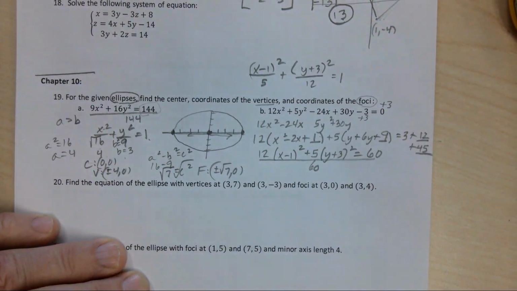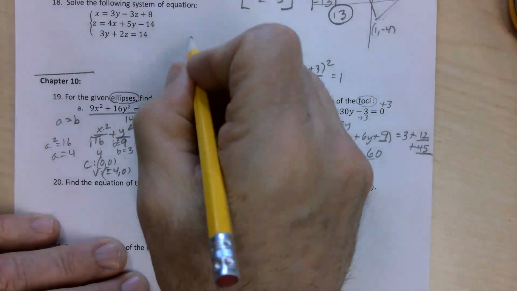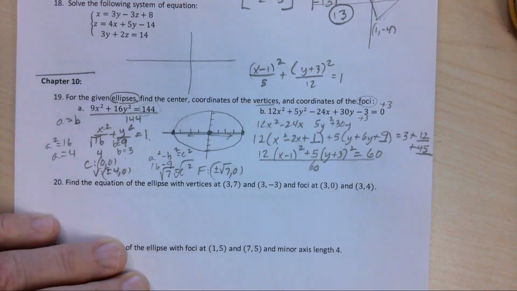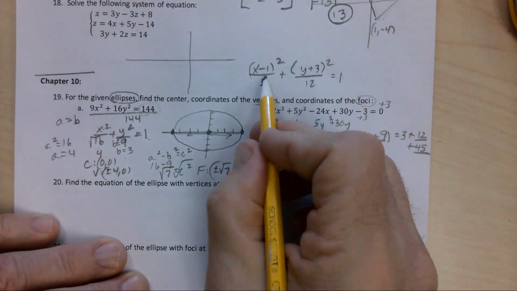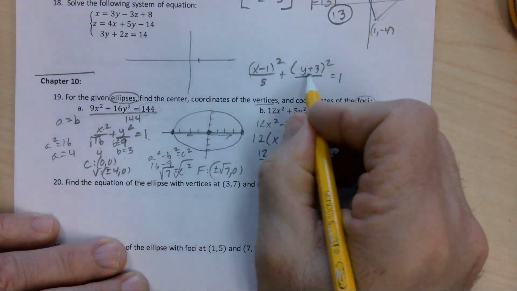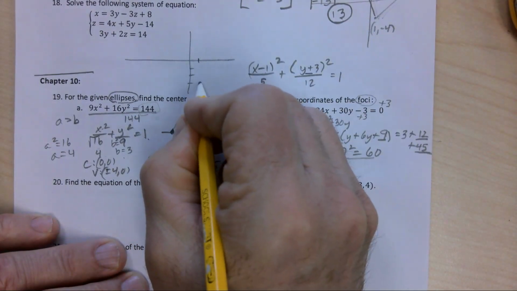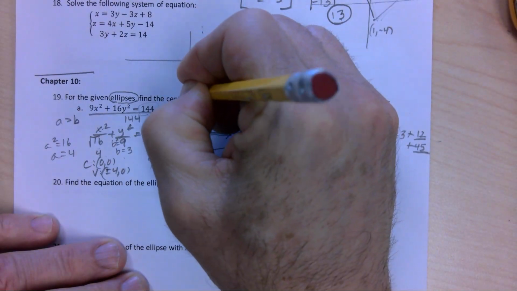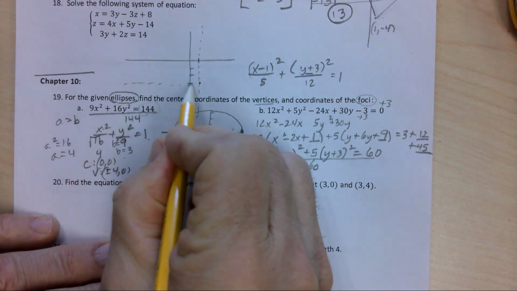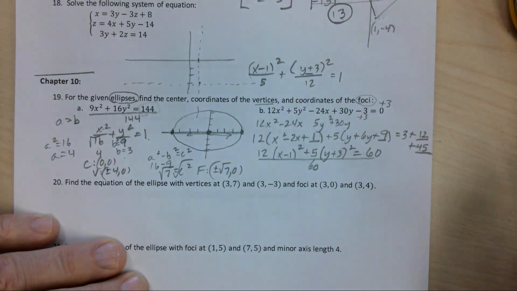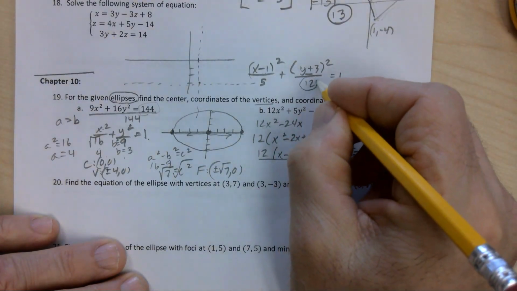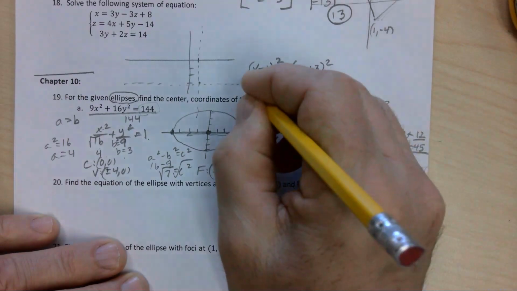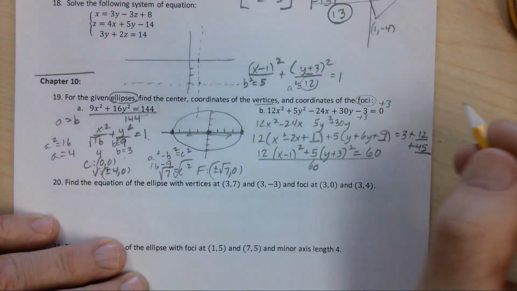Now these numbers are a little wonky. So we take a look, and we know the center is going to be right 1 and then down 3. 1, 2, 3. I like to draw another xy axis, kind of like I call them crosshairs. And here we go. This has to be our a squared because it's bigger. This has to be our b squared because it's smaller.